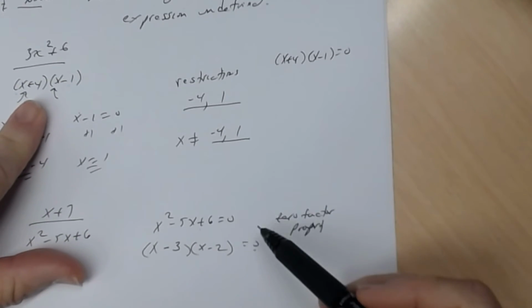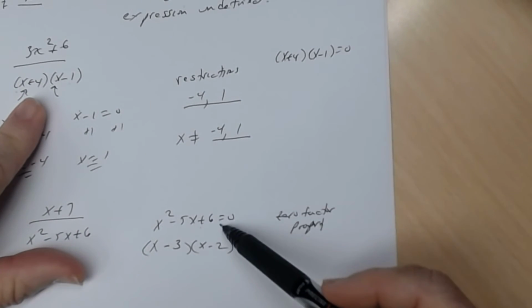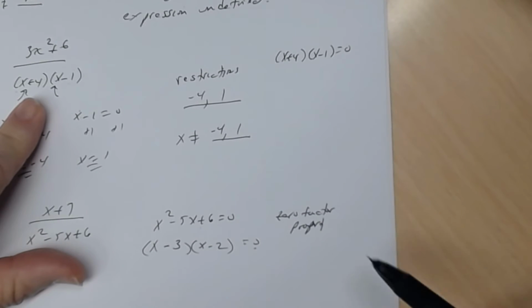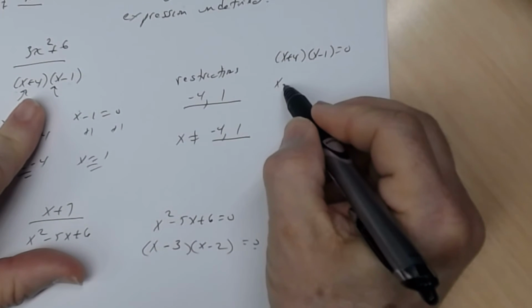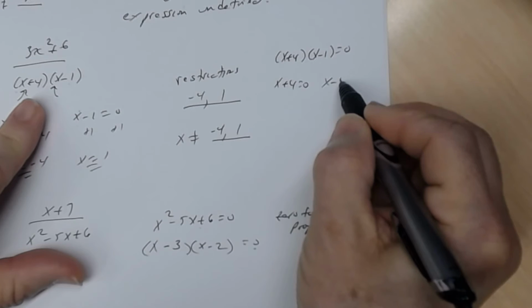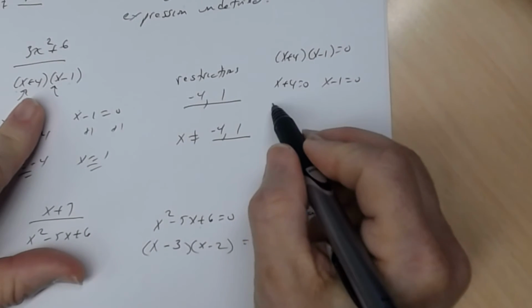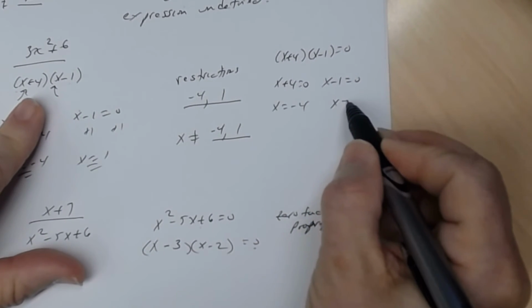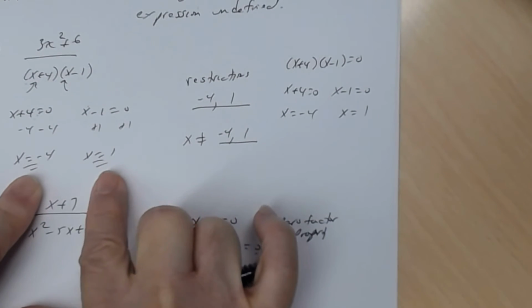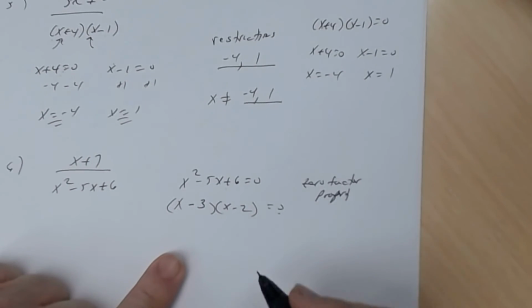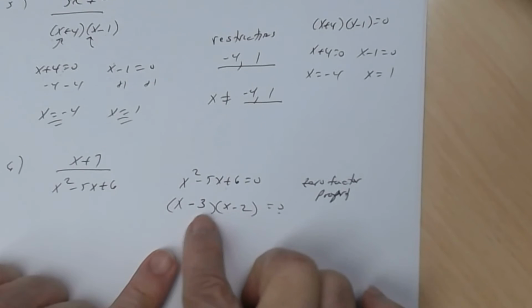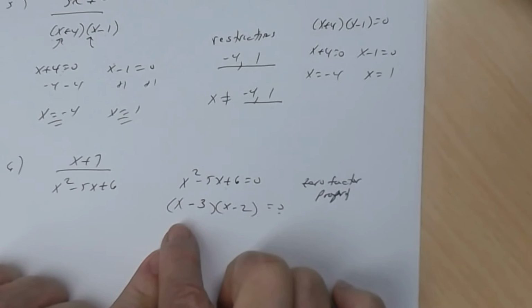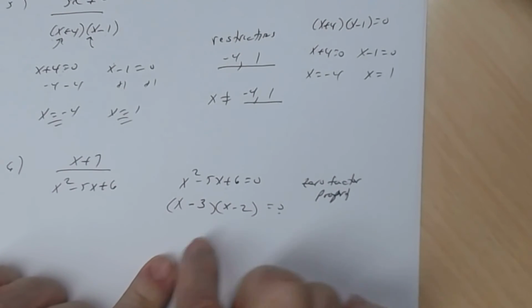So it kind of looks like this one right here. If you have two factors whose product is 0, you're going to use the zero factor property. So you're going to say x plus 4 equals 0, x minus 1 equals 0. And so over here you get x to be negative 4, x equal 1, which is what we had here. Same thing here. You're going to say each factor equal to 0, because remember, if you have two factors whose product is 0, the zero factor property says one of these has to equal 0.